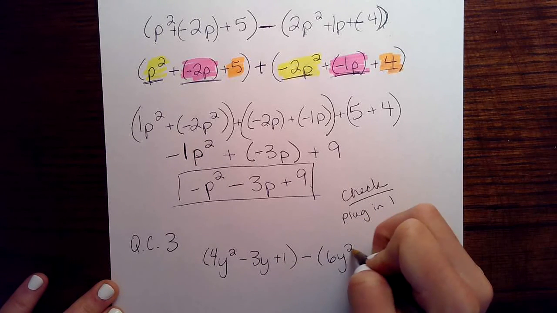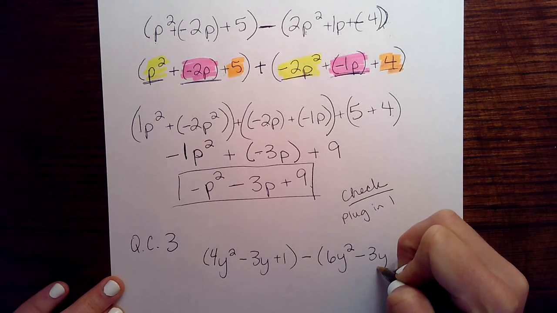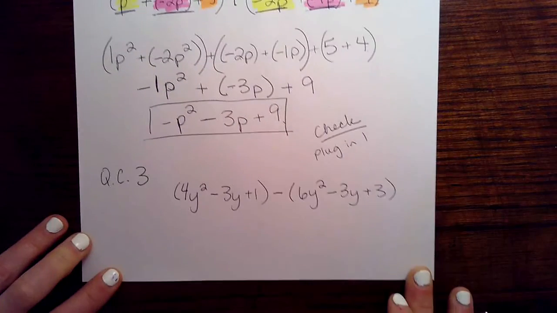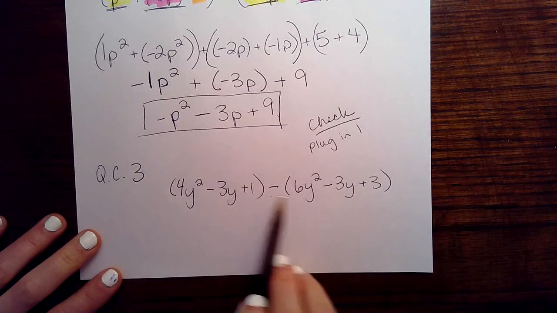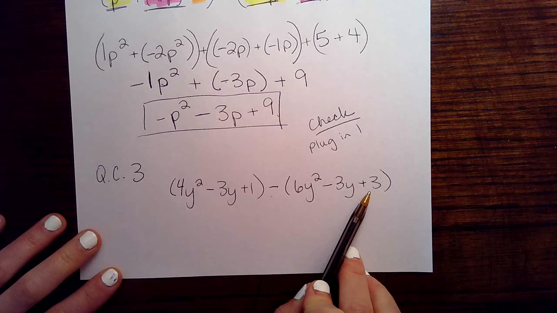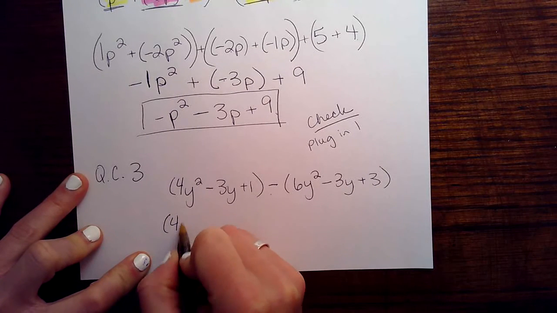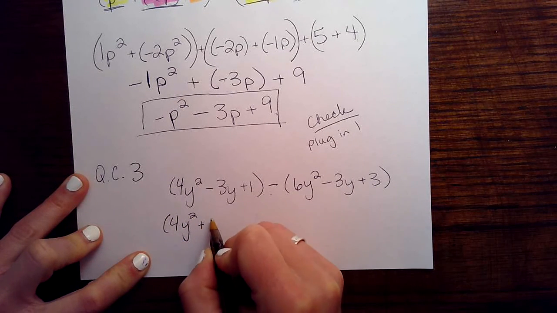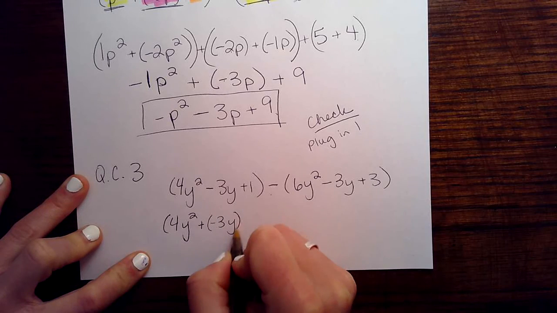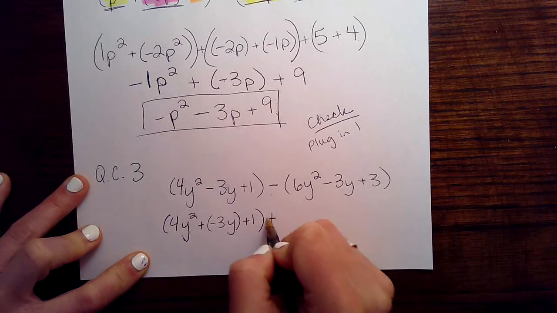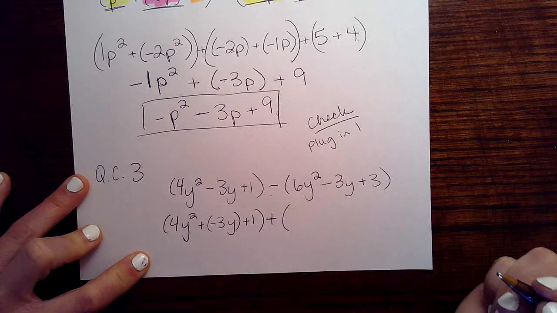Alrighty, we have the set of polynomials 4y squared minus 3y plus 1 minus 6y squared minus 3y plus 3. I'm just going to show that first step where we rewrite this. I like to rewrite each of those terms that has negative. And then here's the big step. We add the opposites of each term.